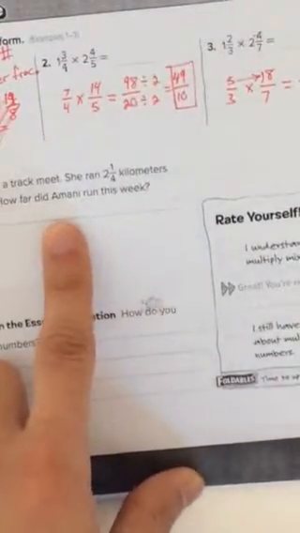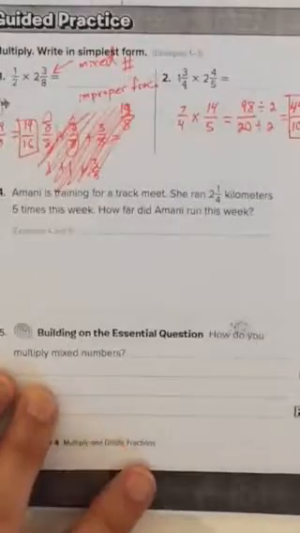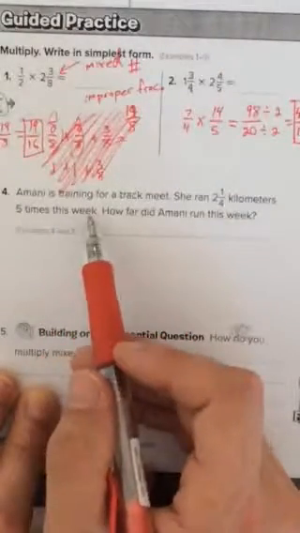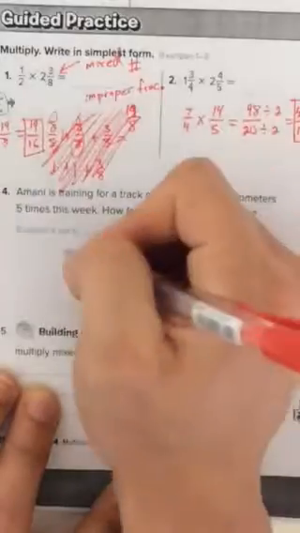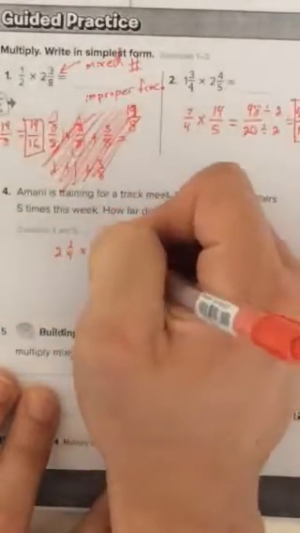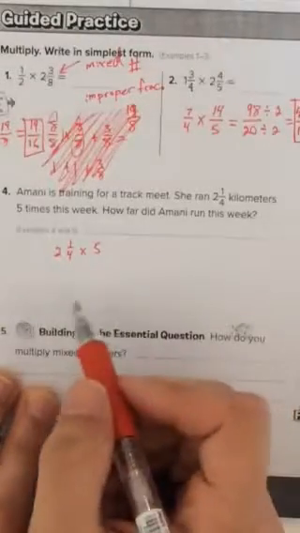So I'm going to skip the, well, sure, let's just do one word problem because we need to work on reading and understanding what these word problems are saying. It says, Amani is training for a track meet. She ran 2 1/4 kilometers 5 times this week. So she ran this 5 times. How far did she run the whole week? Okay, so what it's saying is how far is 2 1/4 times 5, the 5 times she ran it.